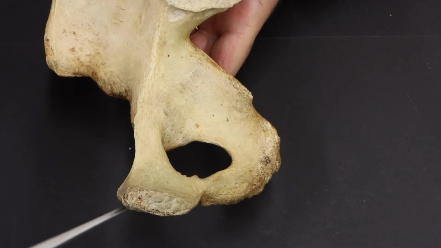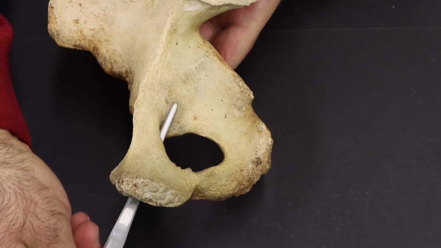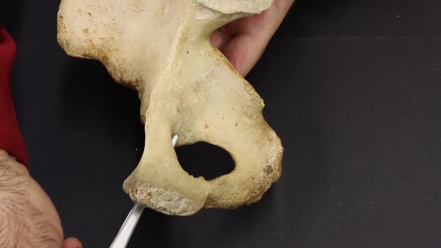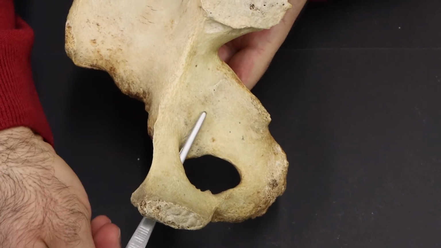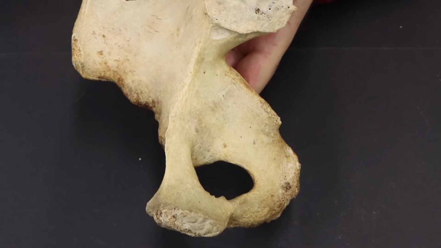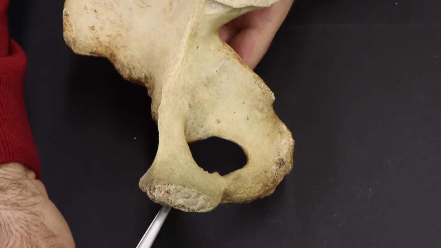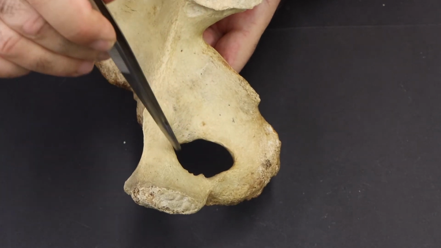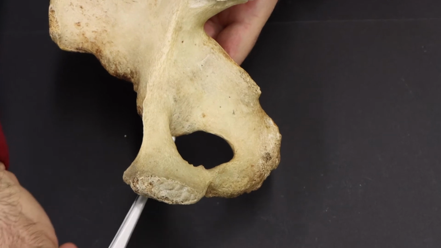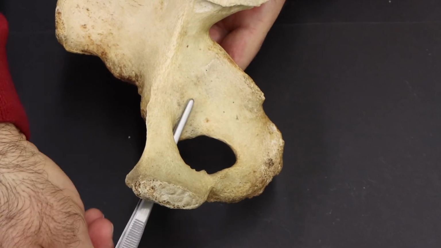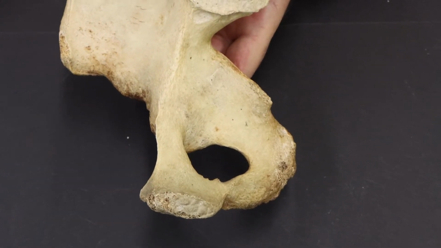At the inner side, anteriorly and cranially, you can see a groove which is called obturator groove or sulcus, and here is the passage of the same name obturator nerve, artery and vein. So once more, the obturator foramen is covered by the membrane. Just anteriorly and cranially in the internal surface of the obturator foramen, you can see a groove, which is the passage of the obturator nerve, artery and vein.